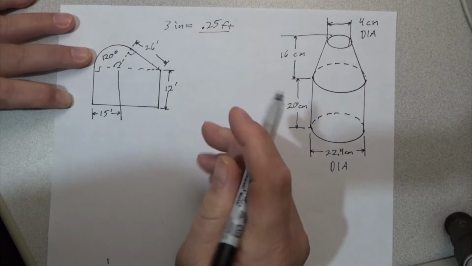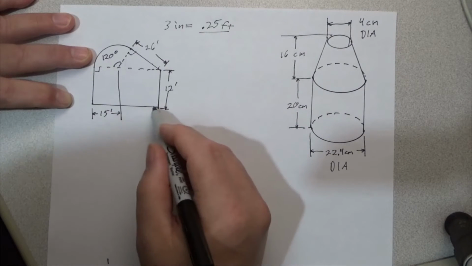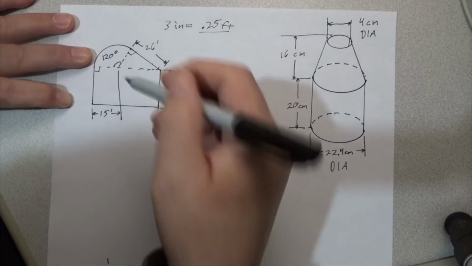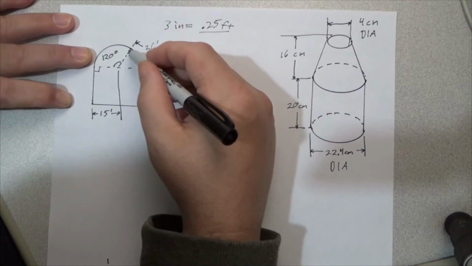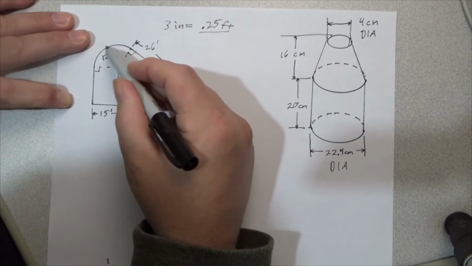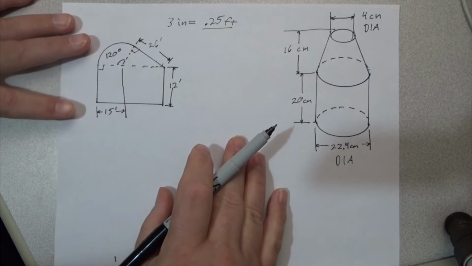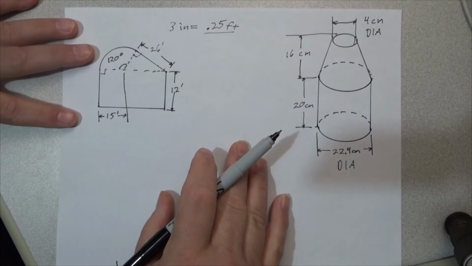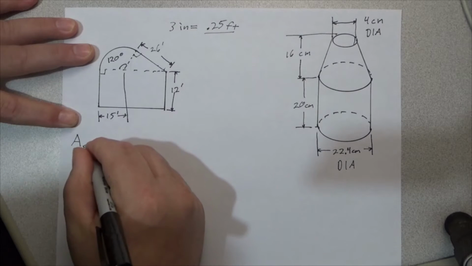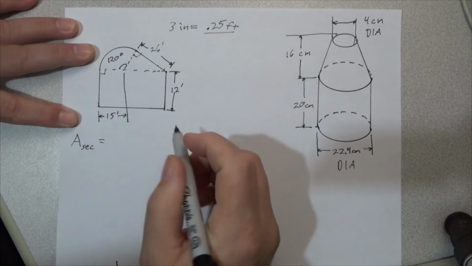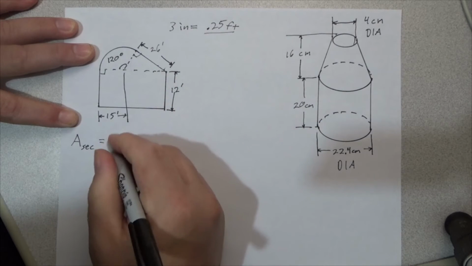All right? So what we have here is a rectangle, a right triangle, and a sector. So let's find the area of the sector first. The area of the sector is equal to, remember, the degrees over 360.